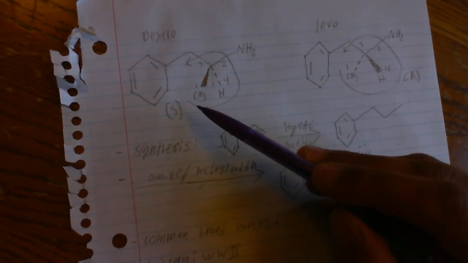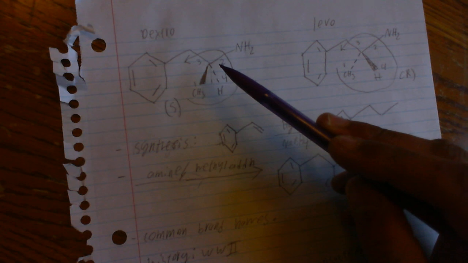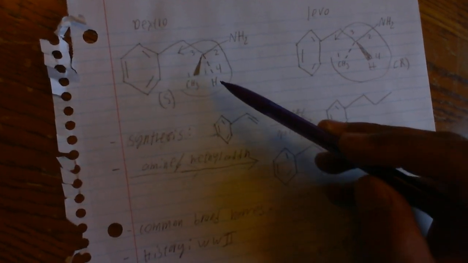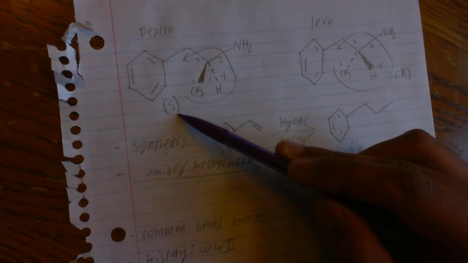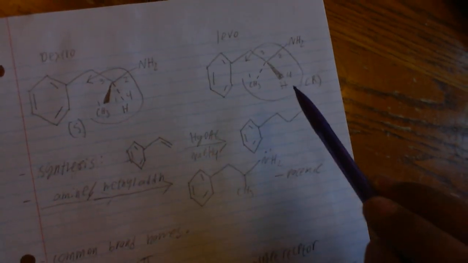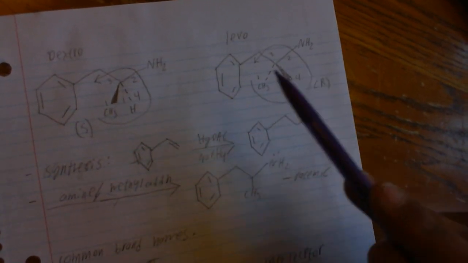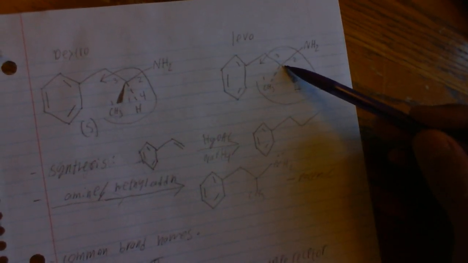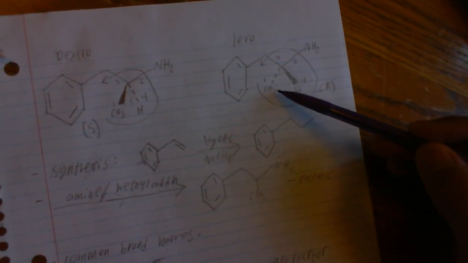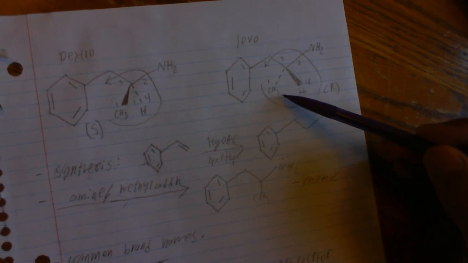I also did the rotary notation of this, showing the priority groups. The dextro rotation is going to be S rotary, while the levo rotation is going to be R rotary. You can see that these are enantiomers of each other, basically non-superimposable mirror images, with the only difference being at this stereocenter right here, where the methyl group is now going away from us.